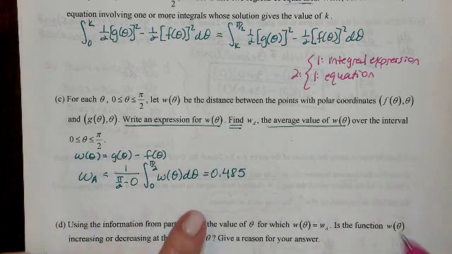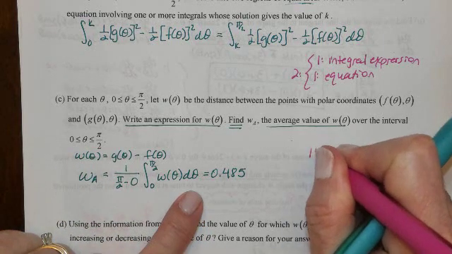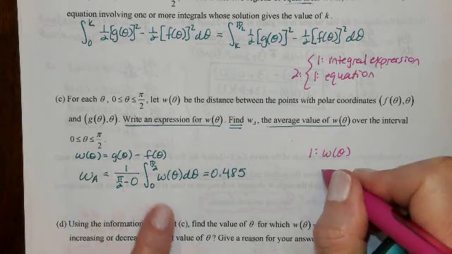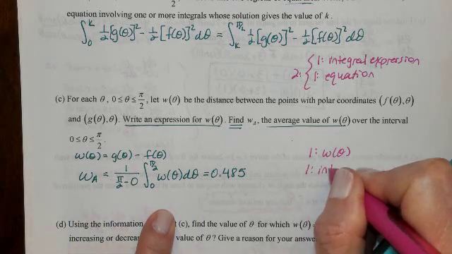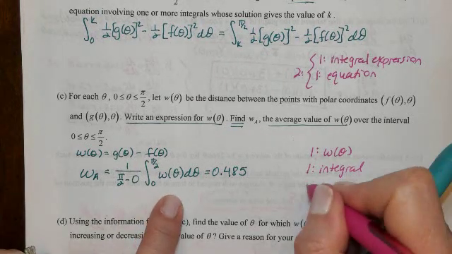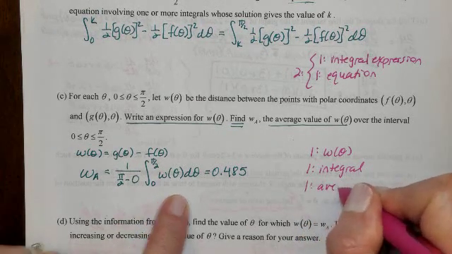And that's all I needed for that. So this problem was worth 3 points. 1 point for your W of theta expression, 1 point for the integral for the average value, and then 1 point for that average value, the answer.